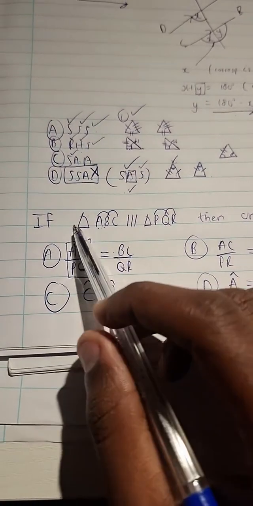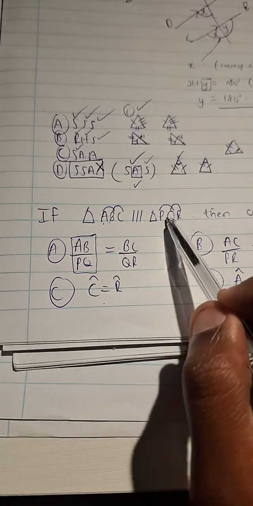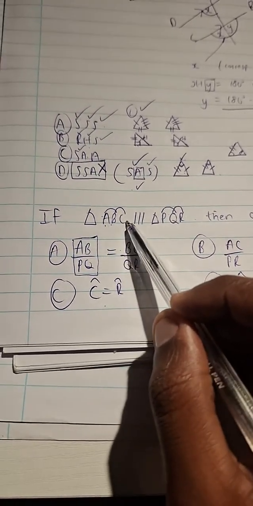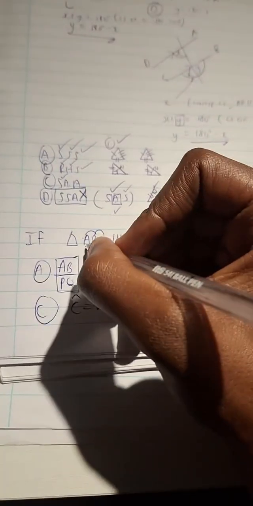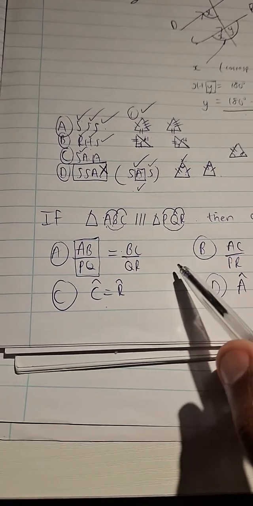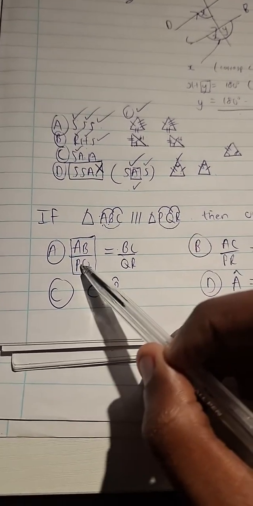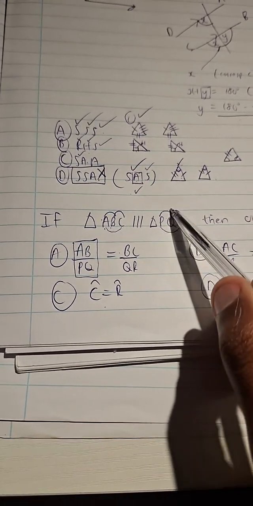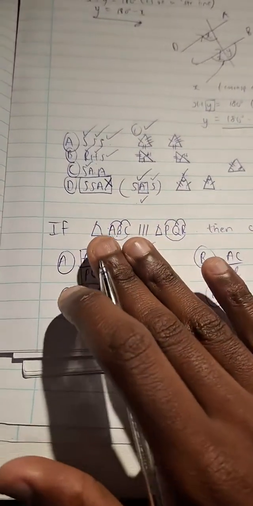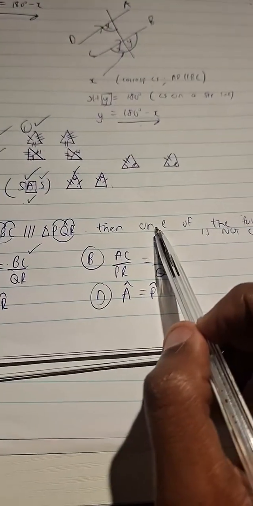Do you see this? If these two triangles are similar, AB over PQ is equal to BC over QR. We would even say additionally it's also equal to AC over PR. It's like the eyebrows with the smiling face, as one person who once joined my live said. AB over PQ is equal to BC over QR if the triangles are similar. So this one is correct. This one, we know it's correct. It's sorted.